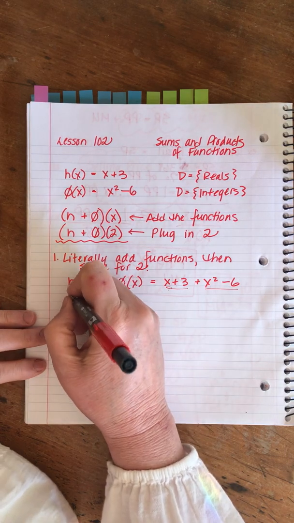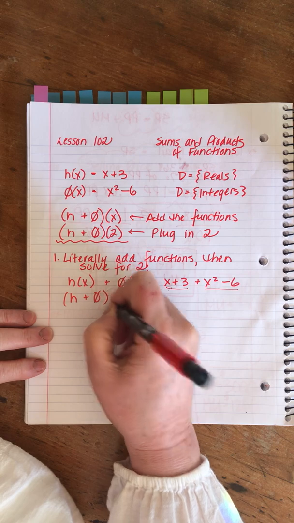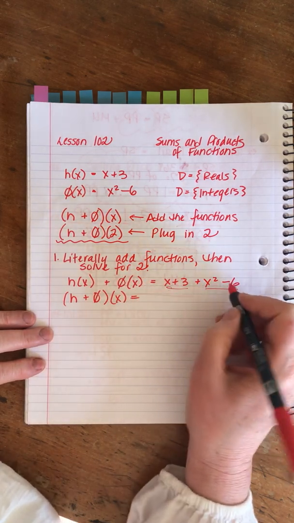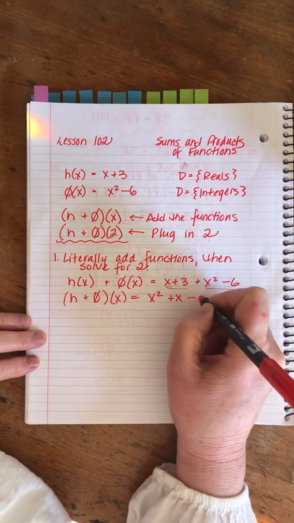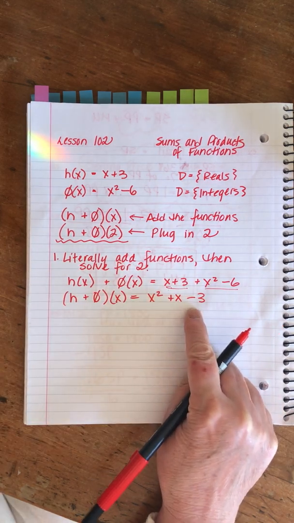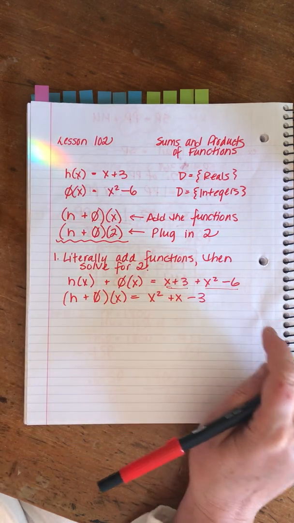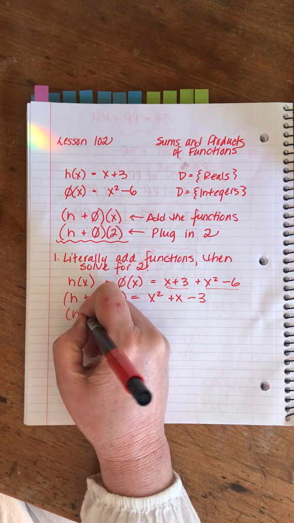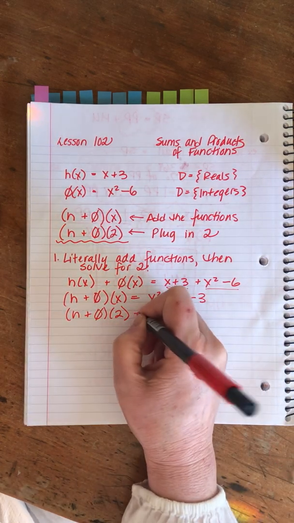So then we can rewrite this as the h plus chi of x equals, I'm just going to put this in order now, x squared plus x, and then that would be minus 3, right? Because it's positive 3 and negative 6. So we would combine that to that. So this is just a cleaned up version of literally taking the two things and smashing them together, right? Easy. Now we're ready to put in 2 for x.